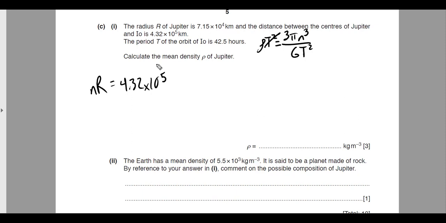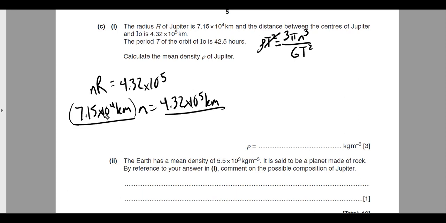And r we can plug in, like we know that. So we got 7.15 by 10 to the 4 kilometers times some number n to give us nr, the product, 4.32 by 10 to the 5 kilometers. Here, we don't need to convert to meters because the units are just going to cancel, right? We're effectively just saying, how many times does this go into that? To get how many times Jupiter's radius do we need to go out until we're at Io?